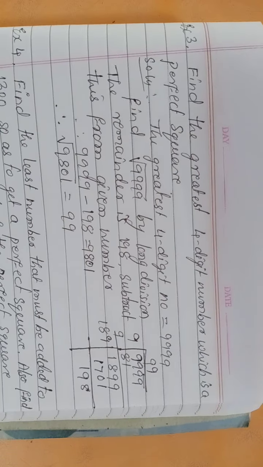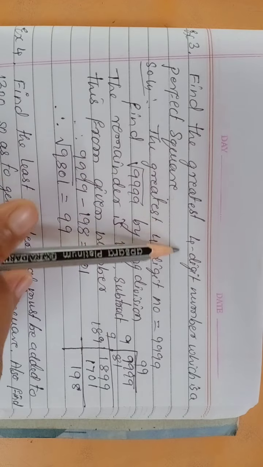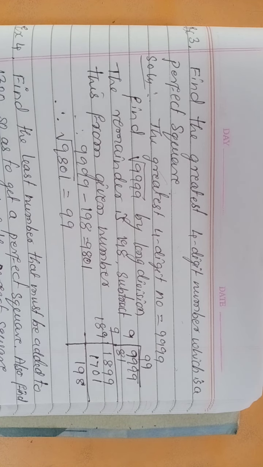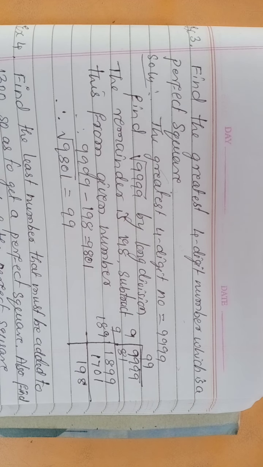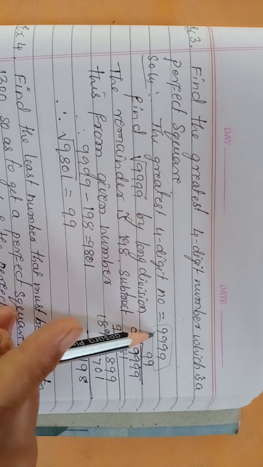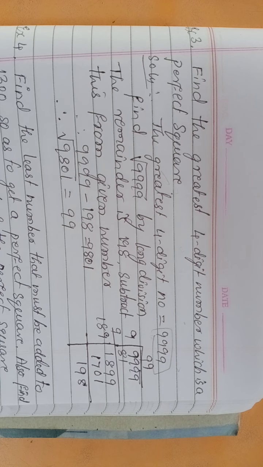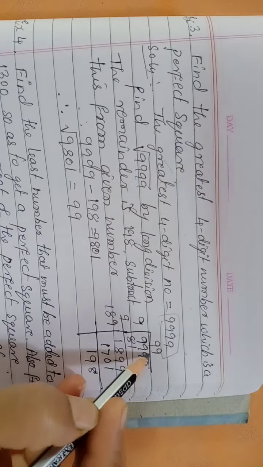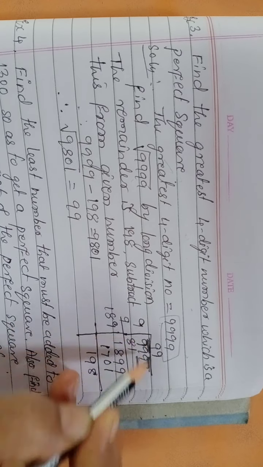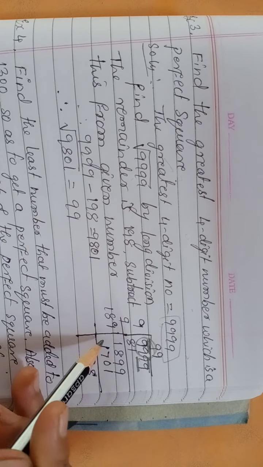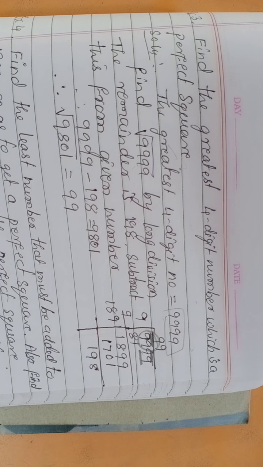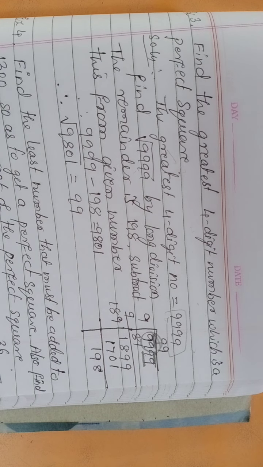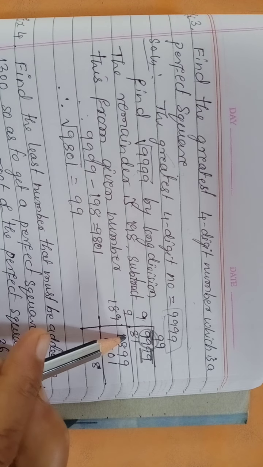You have to find the greatest 4-digit number which is a perfect square. Which is the greatest 4-digit number? 9999, isn't it? We have to find the square root of that by the long division process. So the first step is what? Grouping. This is one group, this is one group. For 99, the nearest square number is, because 10 times 10 is 100, which is more than 99, less than that means 9 nines, I should take 81.